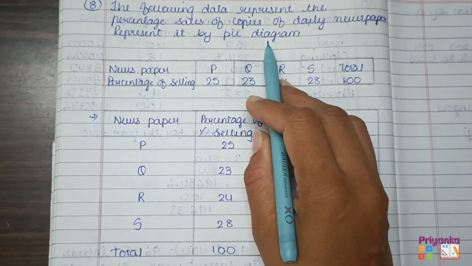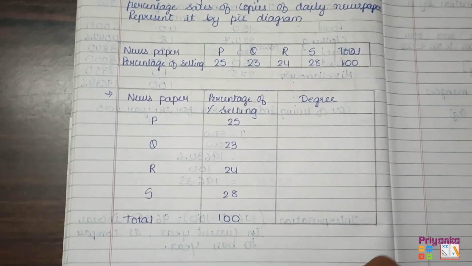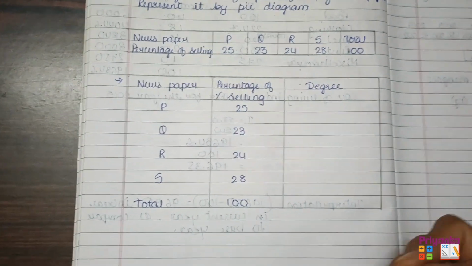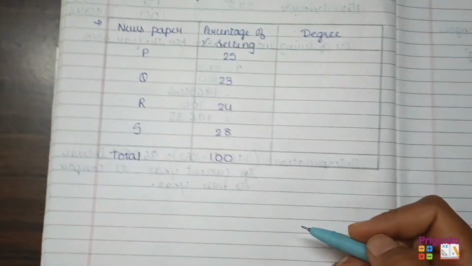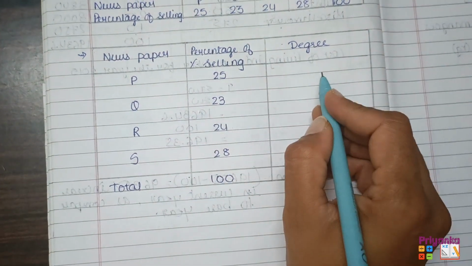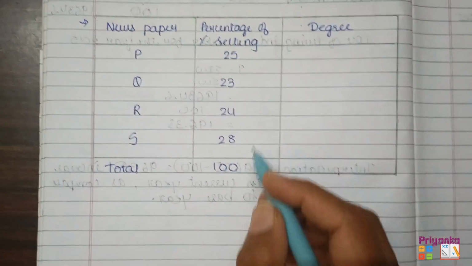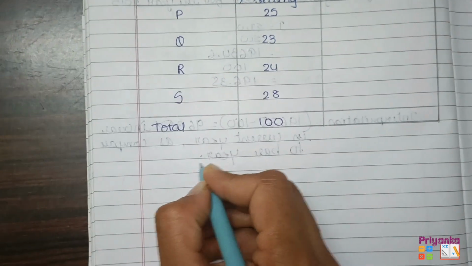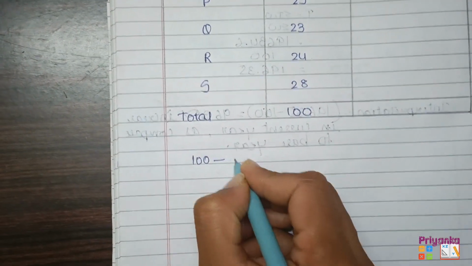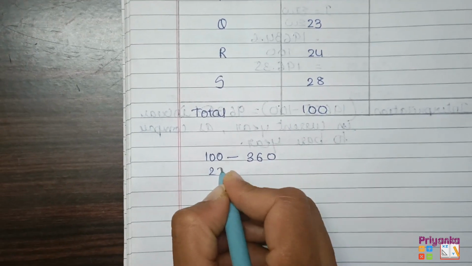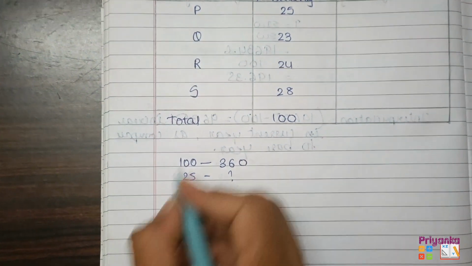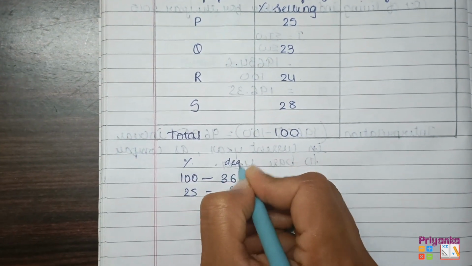Now they have told you to make a pie diagram. The pie diagram has to be shown in a circle, and then make cuts in it. For this you need 360 degrees. For that, first we'll convert the percentage into degrees. So here we can say that 100% is 360 degrees. 25% is equal to how much? This is the percentage and this is the degree.